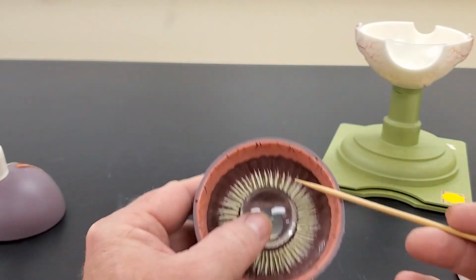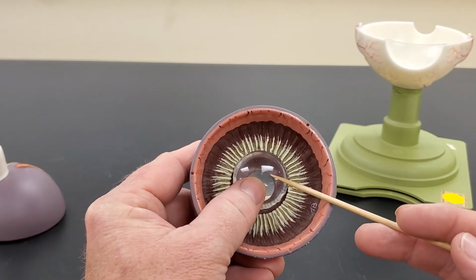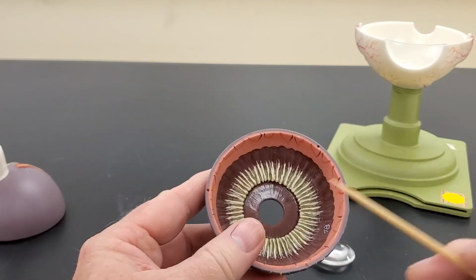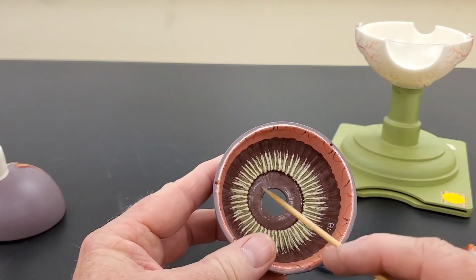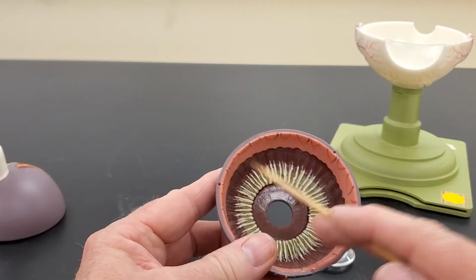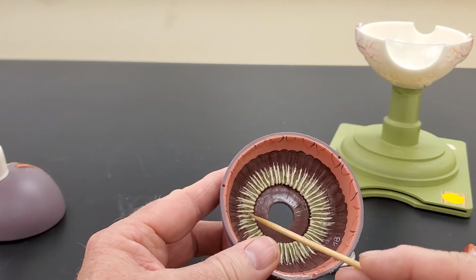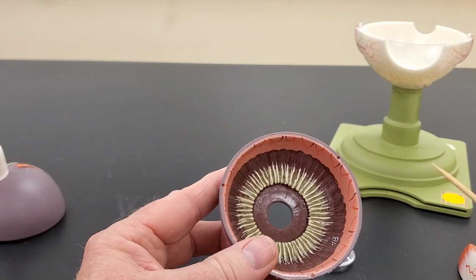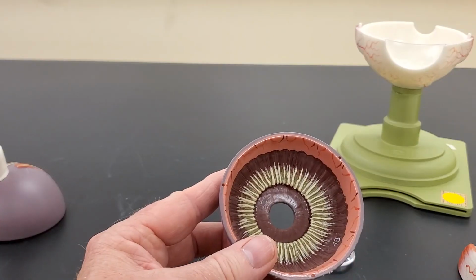I have my thumb on this to keep the lens from falling out. So this would represent your lens. If I take the lens out, this would be the back of the pupil. I'm sorry, the back of the iris. The hole is the pupil. The back of the iris is also coated with this pigmented epithelium. And then these white lines represent a muscle called the ciliary muscle. Okay? That's your ciliary muscle.